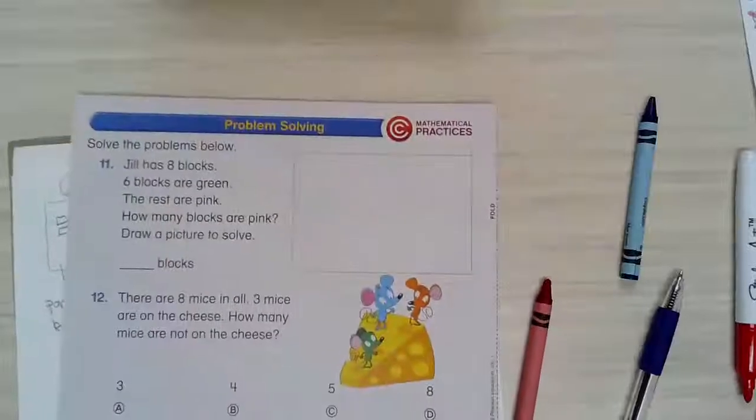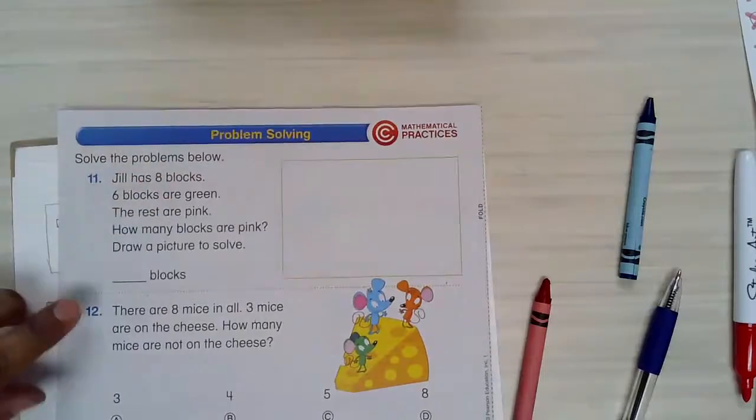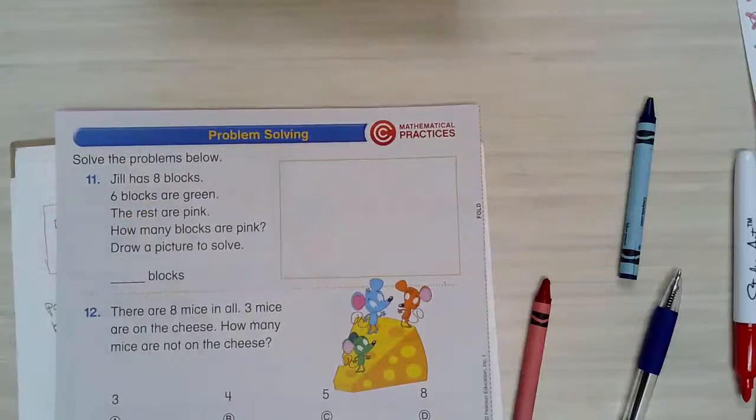Okay, let's go for page 48. And let's read together number 11. Jill has 8 blocks. 6 blocks are green. The rest are pink. How many blocks are pink? Draw a picture.